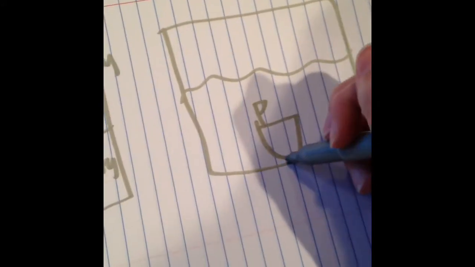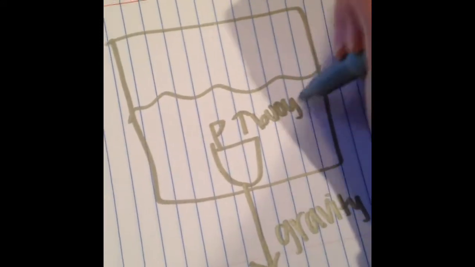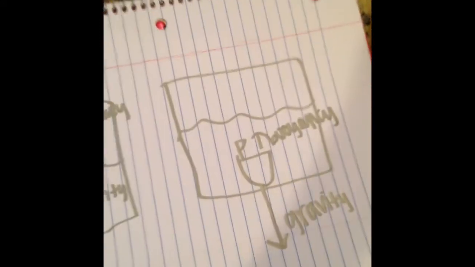And then say a boat in water is all the way down on the ground and it's sunk, then the gravity pulling on the ship would be more than the buoyancy pulling up on the ship. And that is how it works.